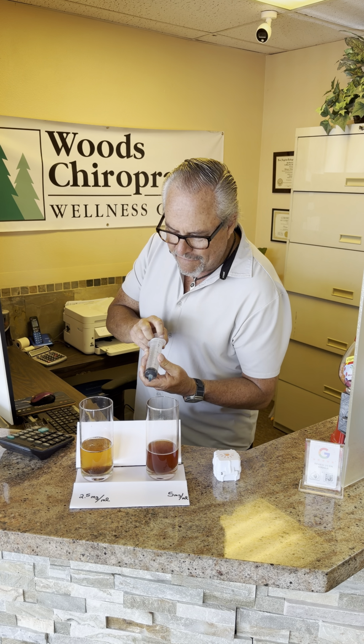I hope that makes sense, and I hope you understand that units is not a dose. Units is volume to get to a dose. When someone asks you your dose, you tell them in milligrams.